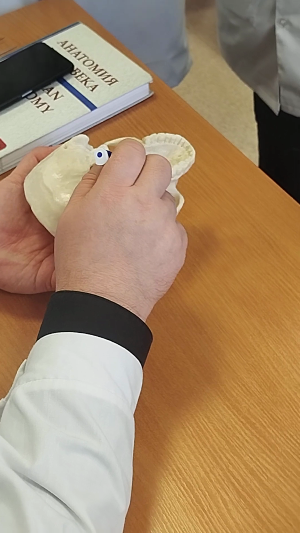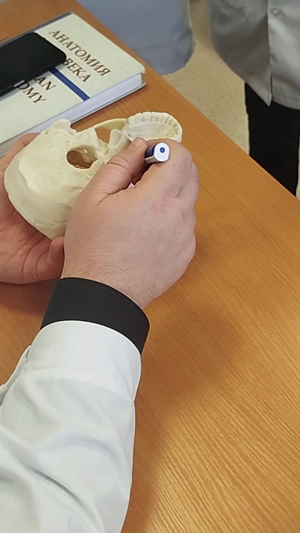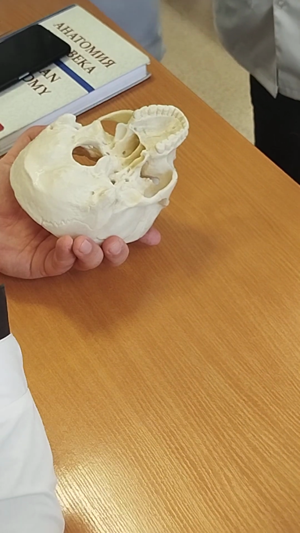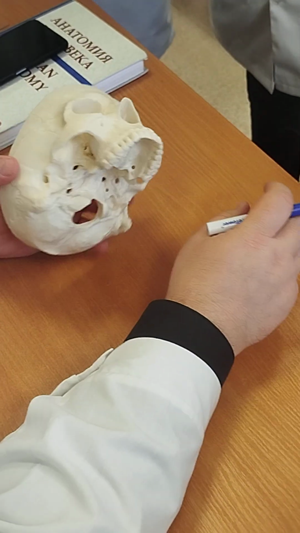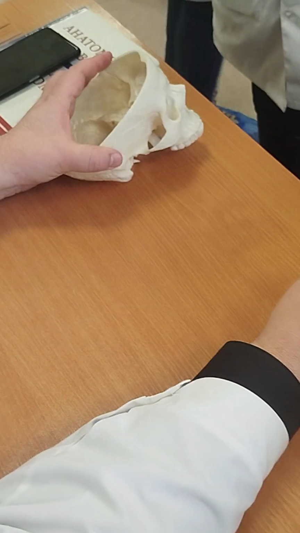Posteriorly here it is choana, and superiorly small part of the body of sphenoid bone. That is nasal cavity.